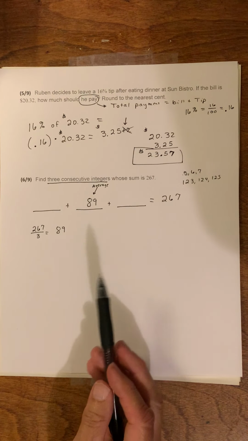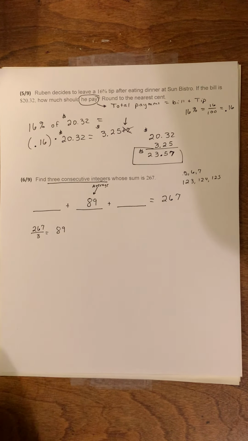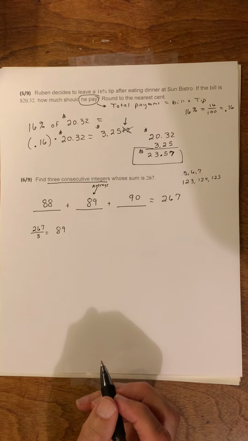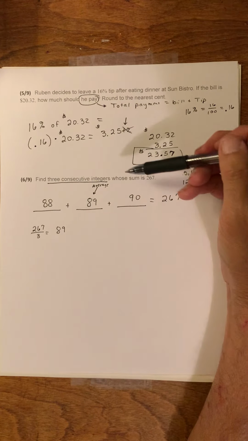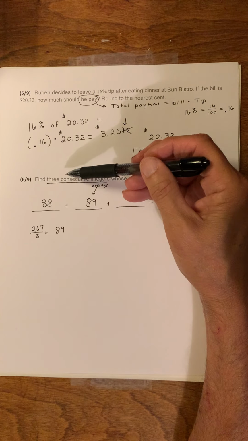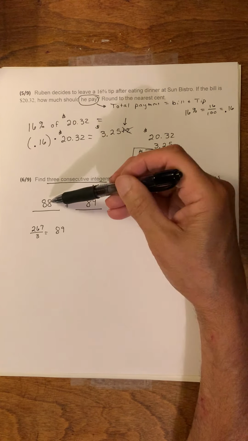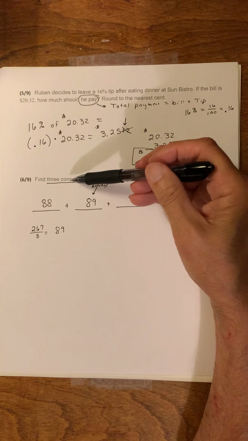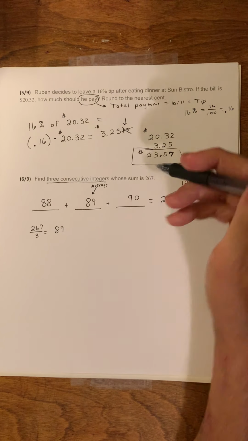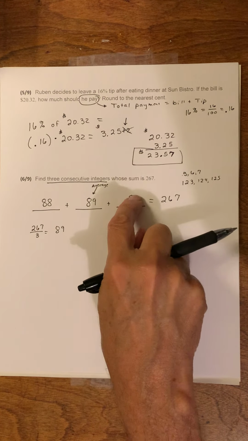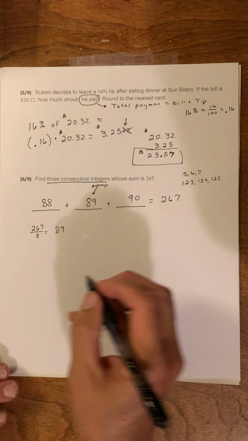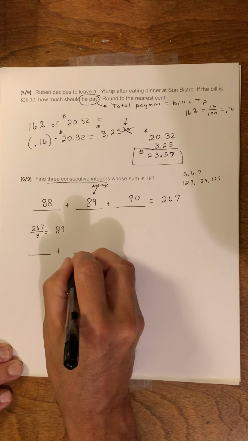Now this isn't going to be hard from now on. If I found the middle number, then the next higher number is 90. The next lower number is 88. I got my 3 consecutive integers. By the way, be sure and look for the answer to the question that is being asked. This question is find 3 integers, so I got to find all 3. Sometimes it will say 3 consecutive integers add to 267, find the largest of the 3. So you're going to have to find this guy, find the other 2, and write the largest, or the smallest. So be sure and find the answer to the question that is being asked.